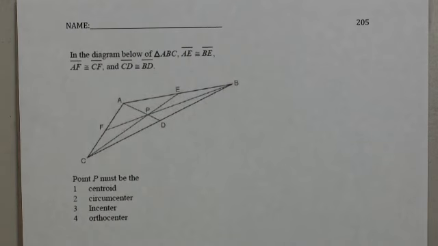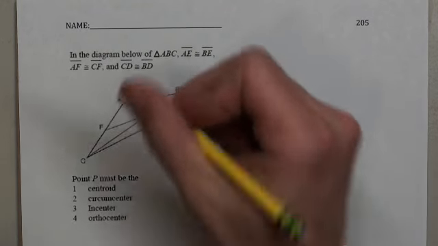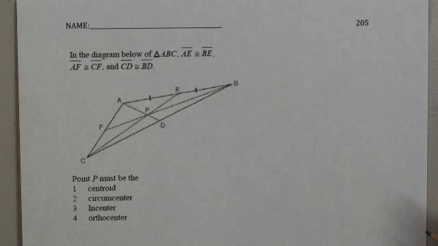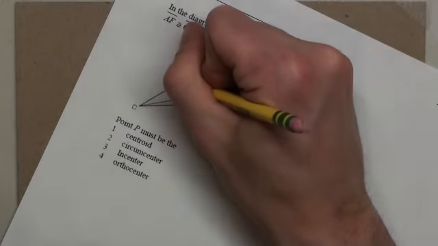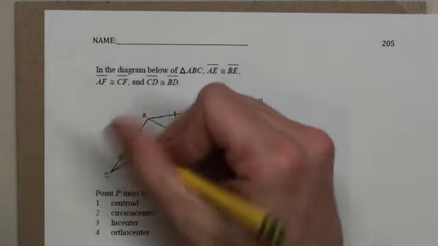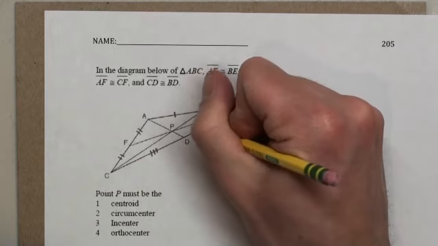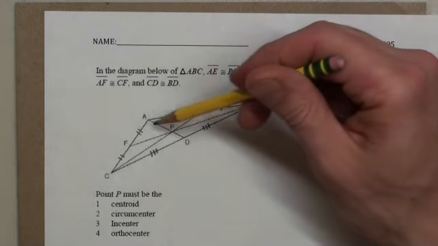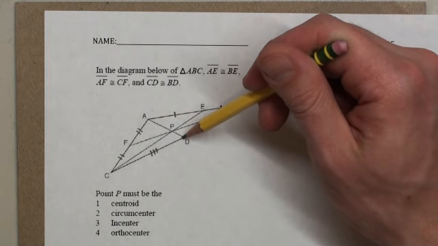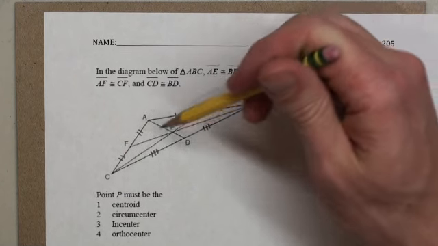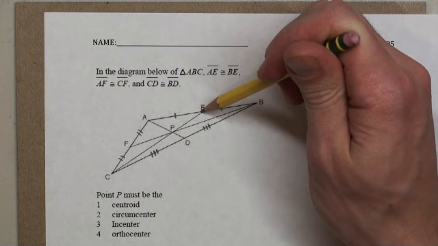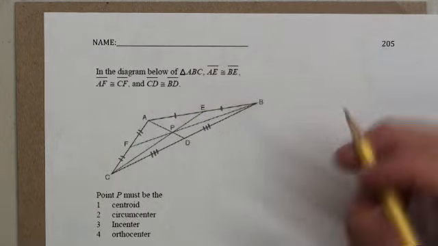So it's orthocenter and circumcenter. Next one. In the diagram below of triangle ABC, AE is congruent to BE. So I'm putting one mark on each line. AF is congruent to CF. So I'm going to put 2 on each line. And CD is congruent to BD. So that means that each one of these is a median, right? Because it goes from the vertex and it bisects the opposite side. So these three lines are medians.